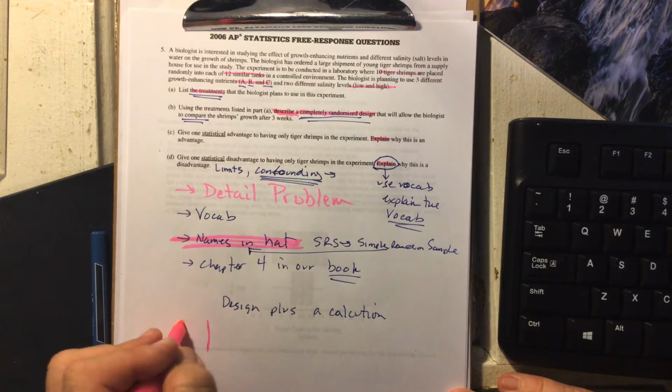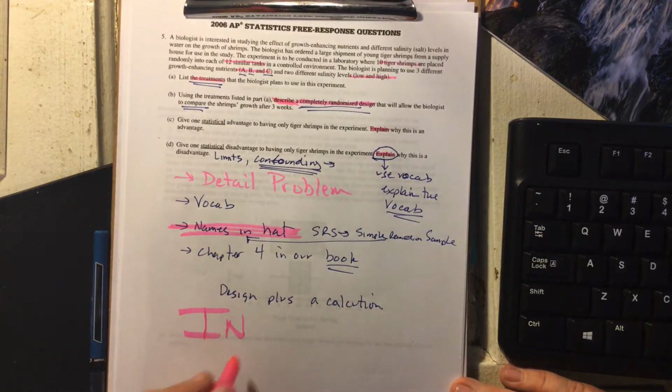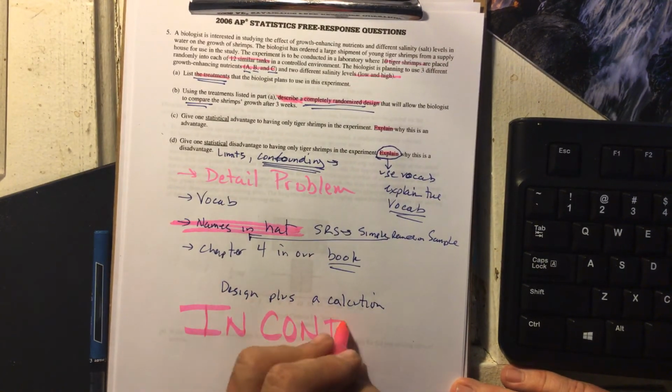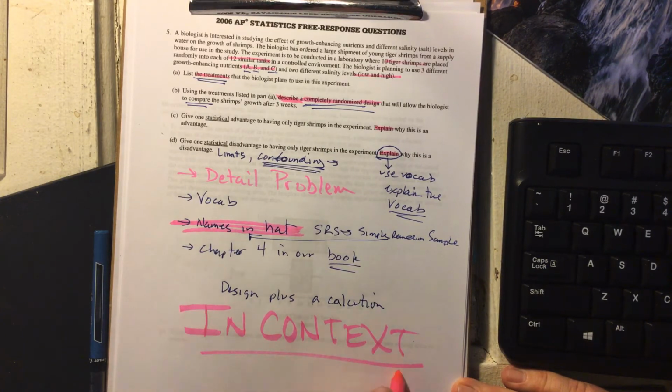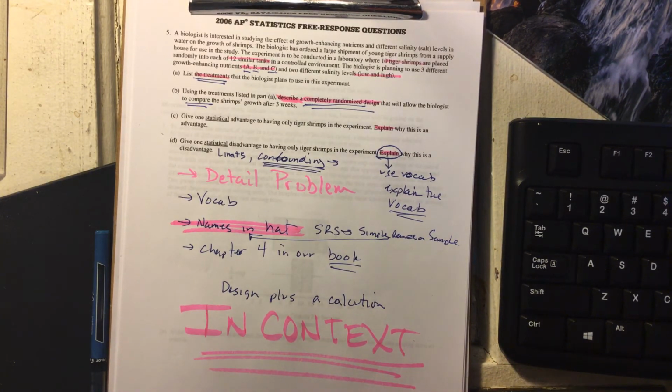And then I'm going to write it in big: in context. Make sure you write in context. Context, context, context.